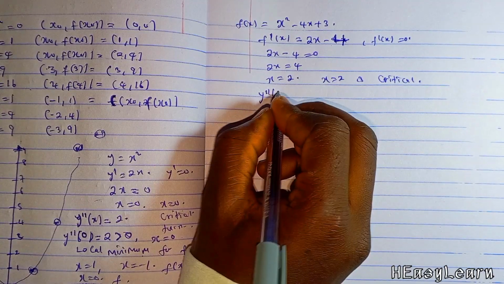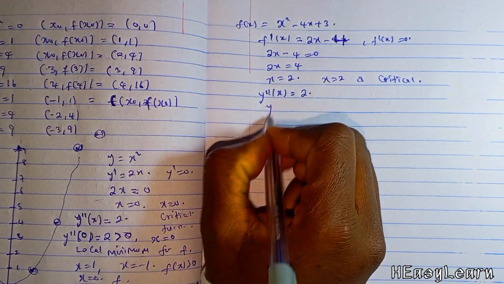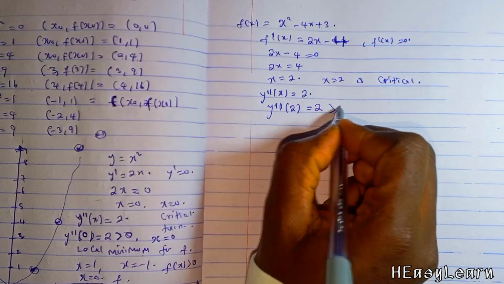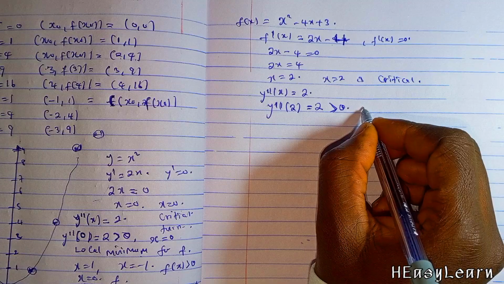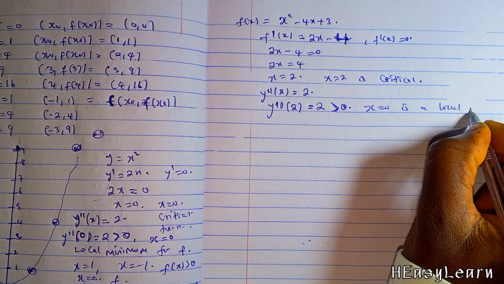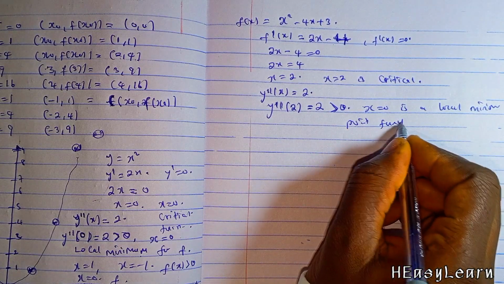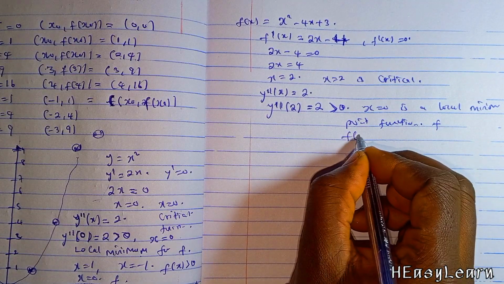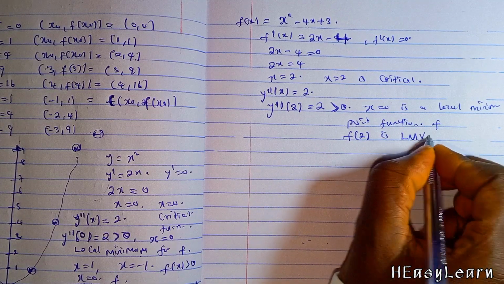Then x equals 2 is called the critical point of this function. Then find the second derivative of the function. This is the first derivative. The second derivative is 2. Then evaluate the second derivative at the critical point. This is the same thing as 2, bigger than 0. Since the second derivative evaluated at the critical point is bigger than 0, we say x equals 2 is a local minimum point of the function. That is the point where f takes the least value. Then we say f of 2 is called the local minimum value of the function.